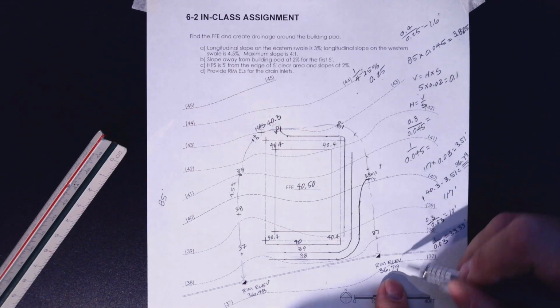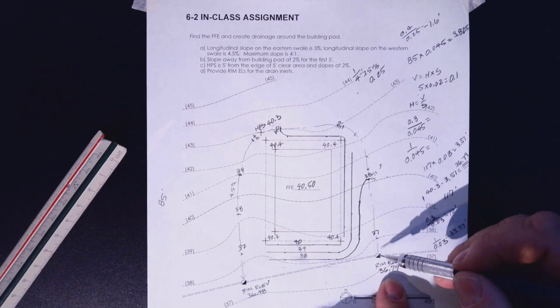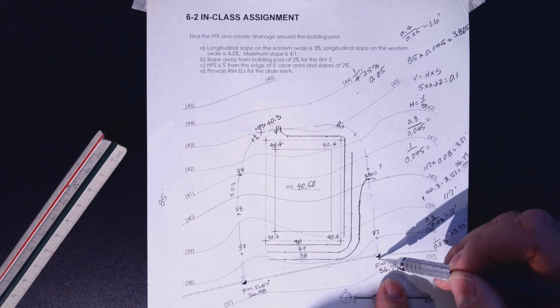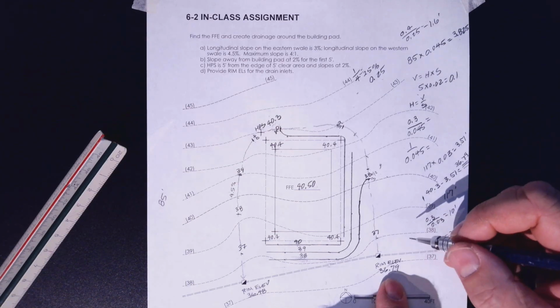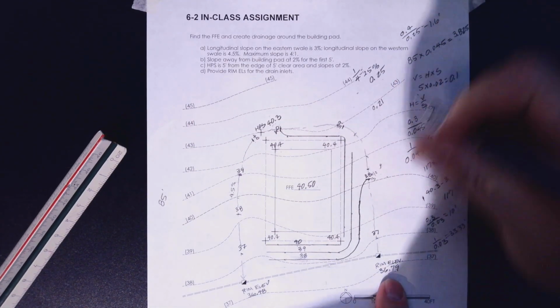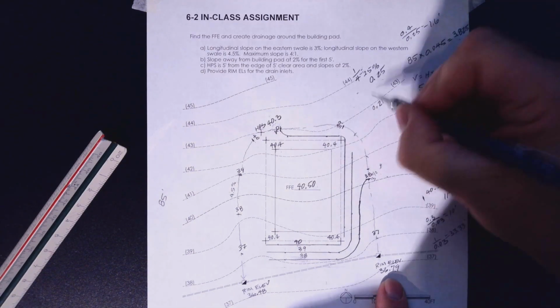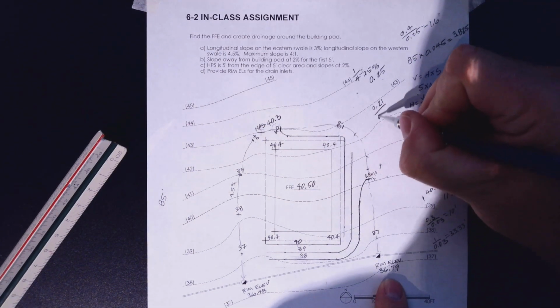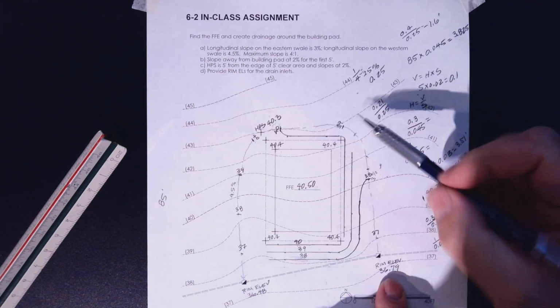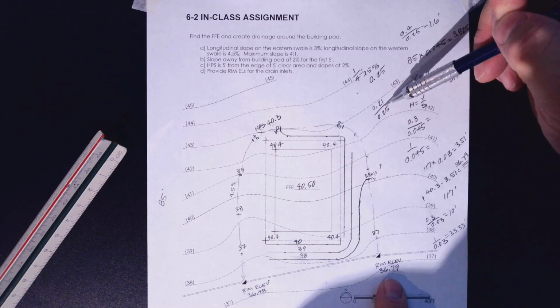We got to go 0.21 feet vertically to get to contour 37, right? So at 4 to 1, which is 25%, we're going to go 0.21, because that's vertical distance to get to 37 from 36.79. We divide that by 0.25 because maximum slope's 4 to 1, which is 25%.